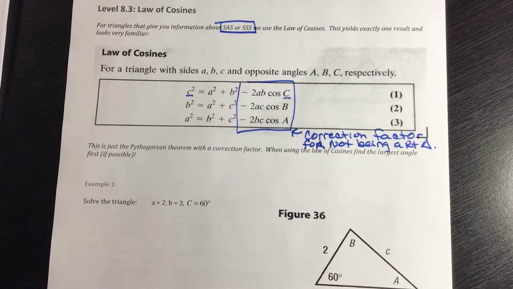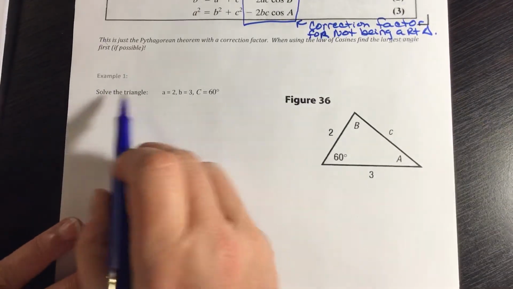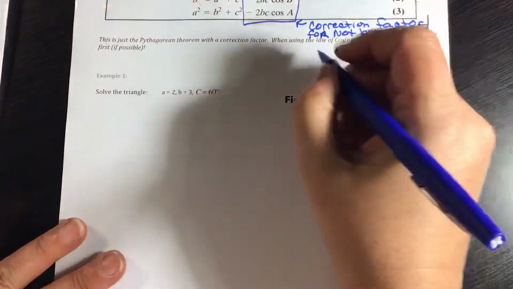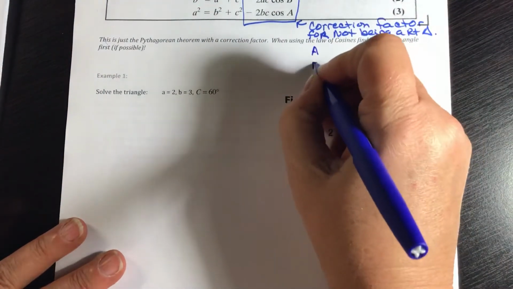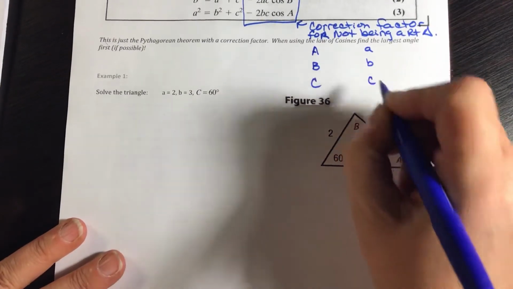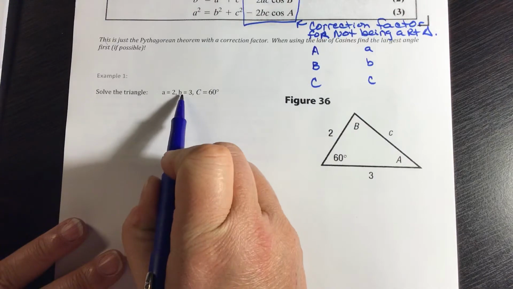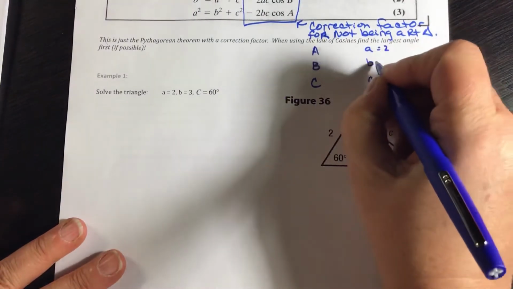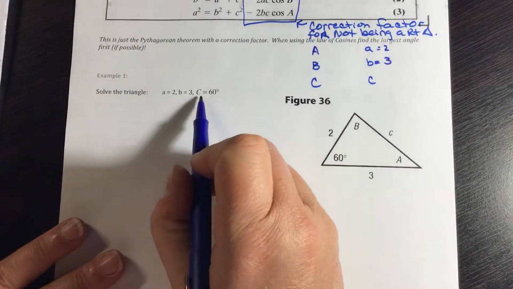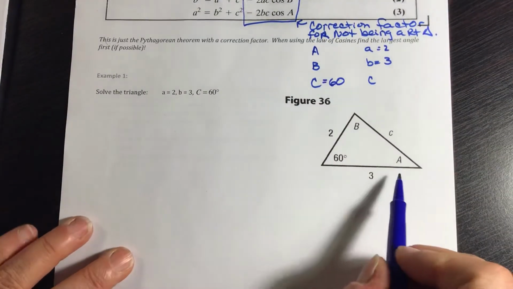All right, so giving it a shot down here, we are solving the triangle. So remember, I'm finding the angles and I'm finding the sides. And I have the information. A is 2, B is 3, and the angle between them is 60 degrees.